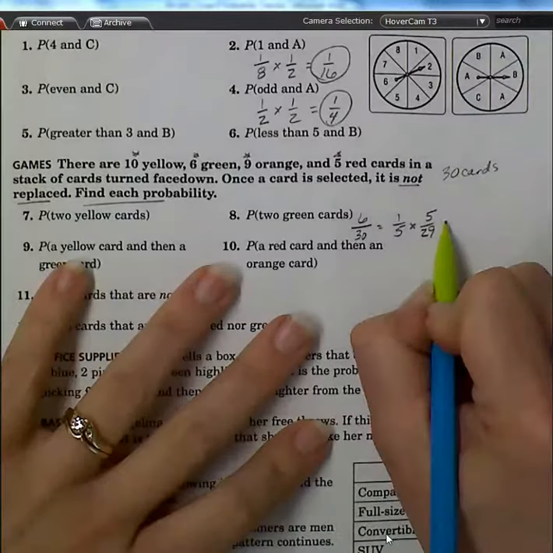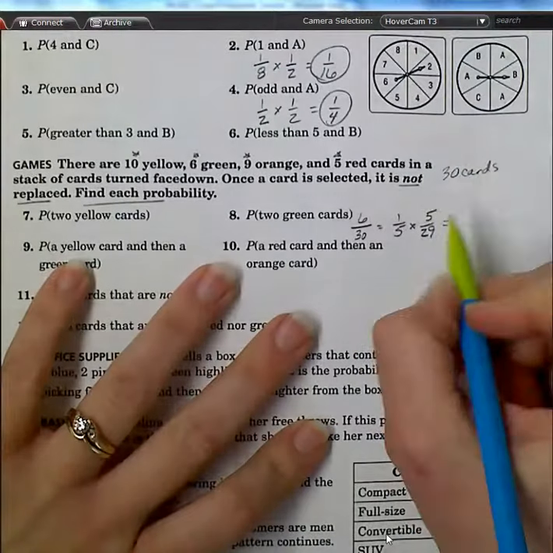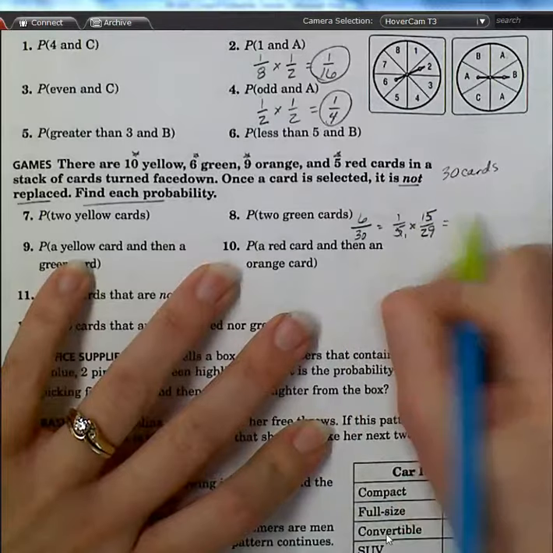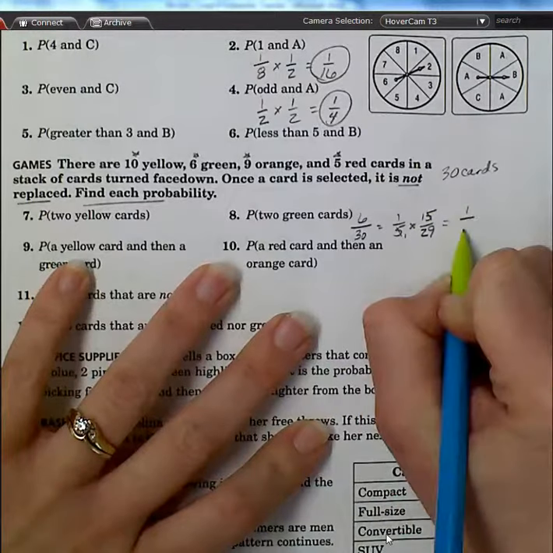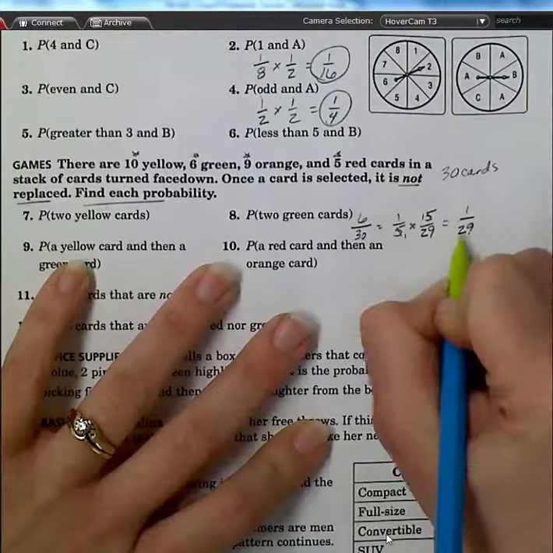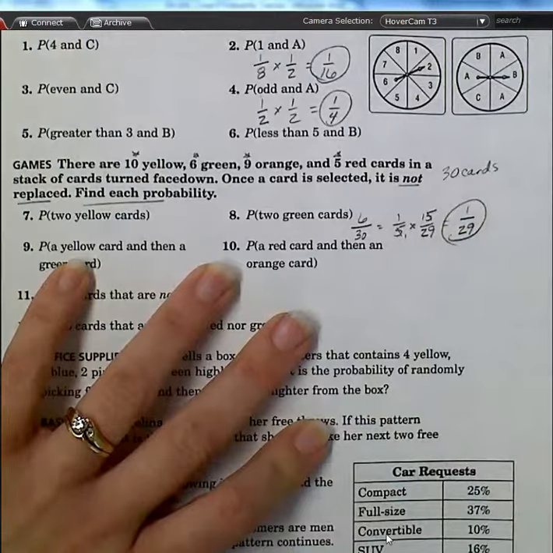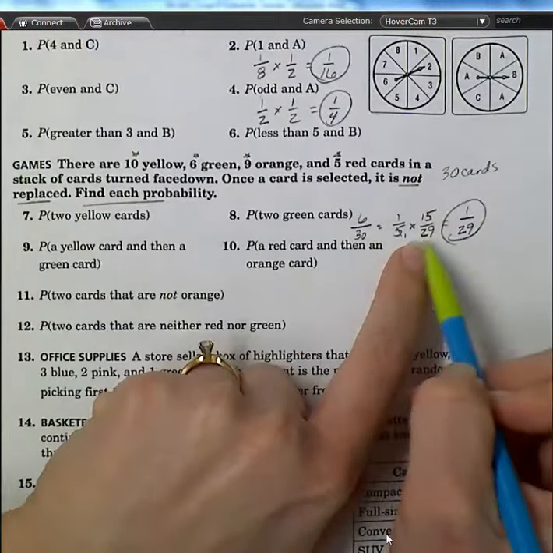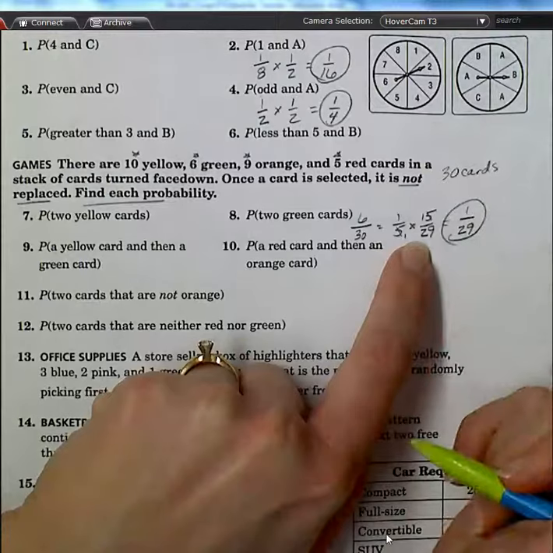Anybody see a common factor? Yes, Marcus? 5 and 5 makes the multiplication easy. It's 1 times 1 is 1. 1 times 29 is 29. That is my answer. If 7th graders are going to make a mistake, it's on this second denominator. Every time. Don't be that 7th grader.